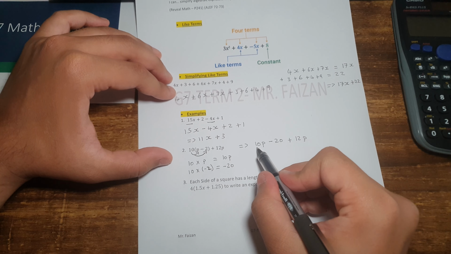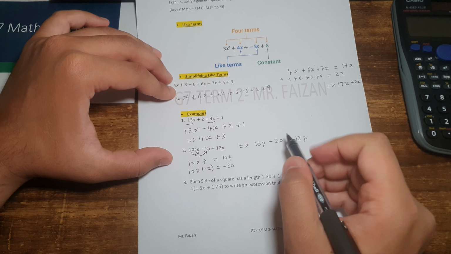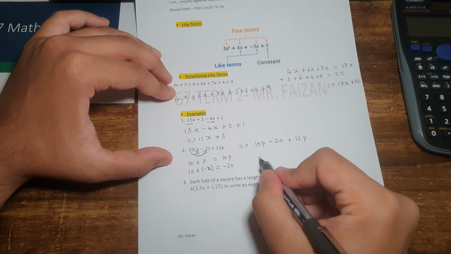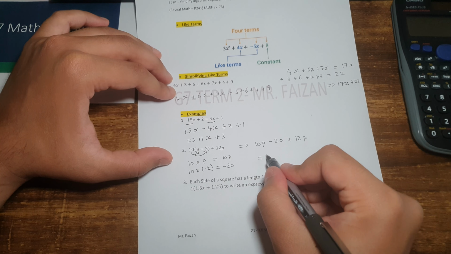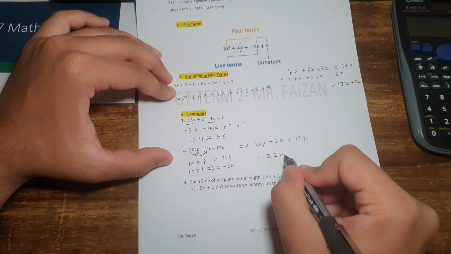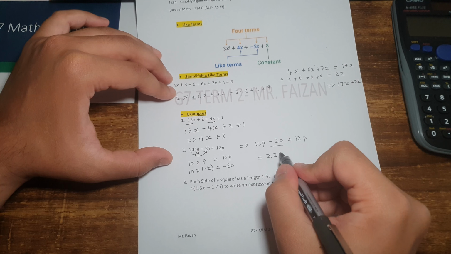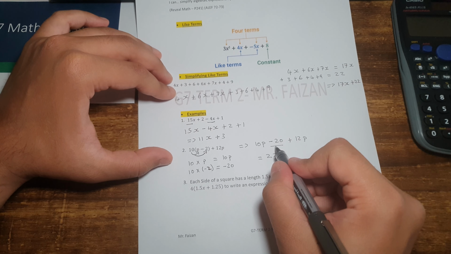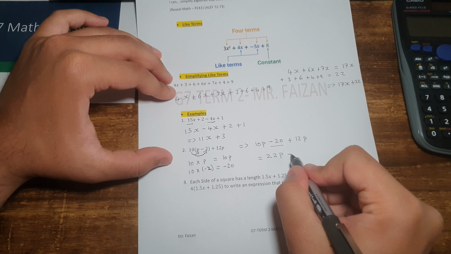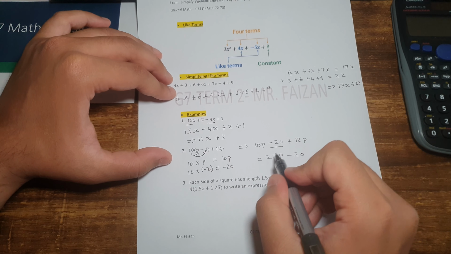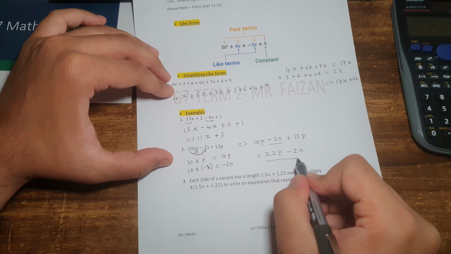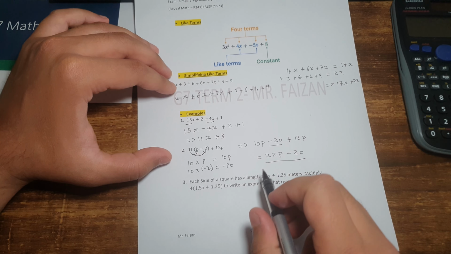So yes, 10p plus 12p is going to give us 22p, and then I have just the one constant term, which is minus 20. There we go. That's my final answer to simplifying this question.